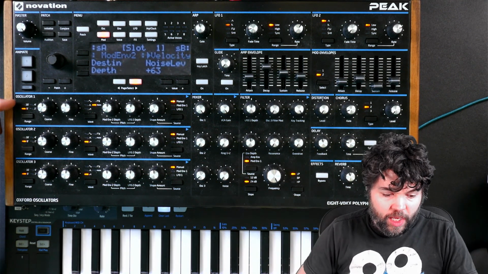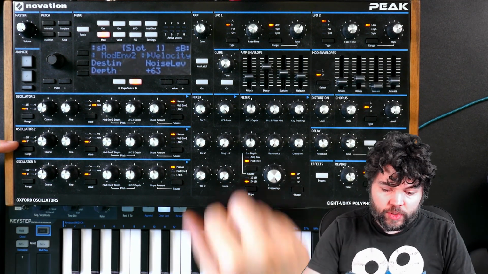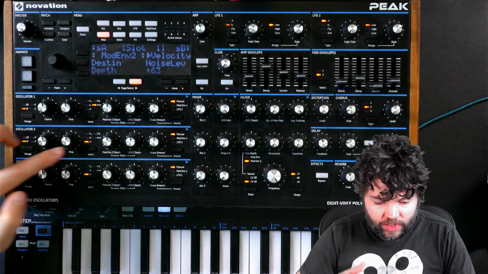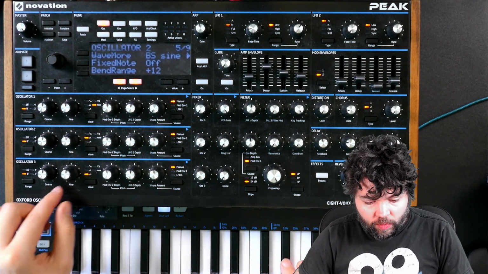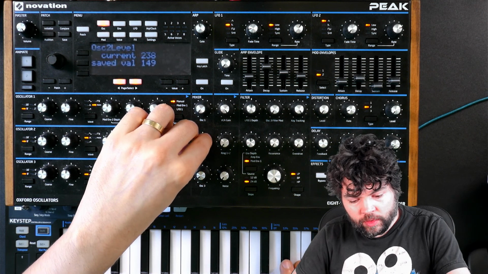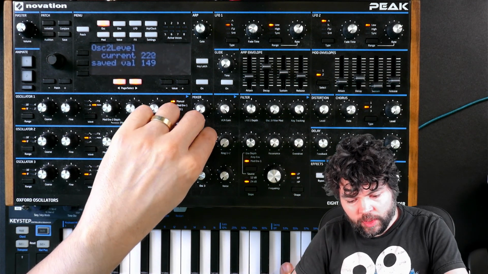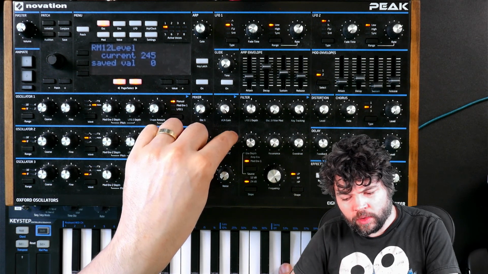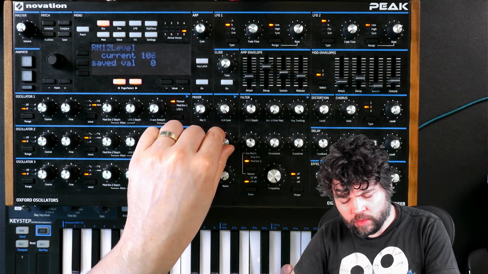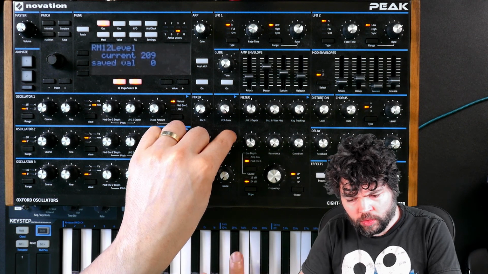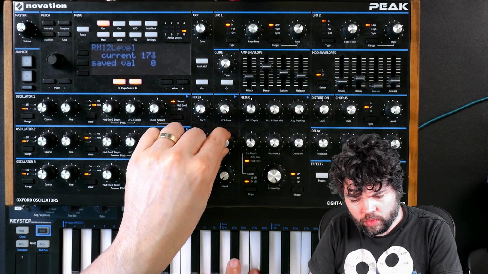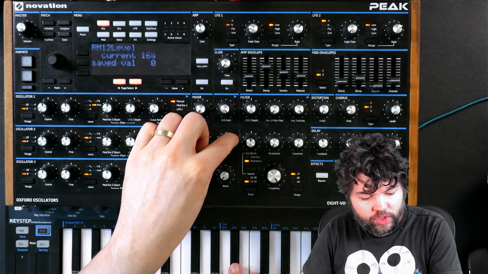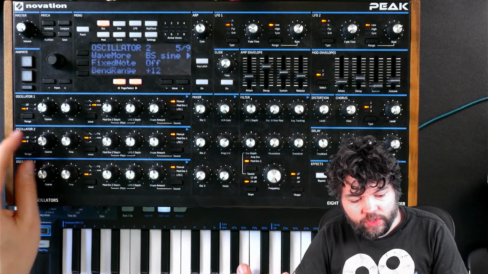So the ring mod applies between oscillator 1 and 2. So I'm going to turn oscillator 1 all the way down. Let's listen to oscillator 2, I'll give it a triangle wave. Now let's listen to the ring mod. I feel like the ring mod gives us an interesting timbre. Let's try detuning oscillator 2.